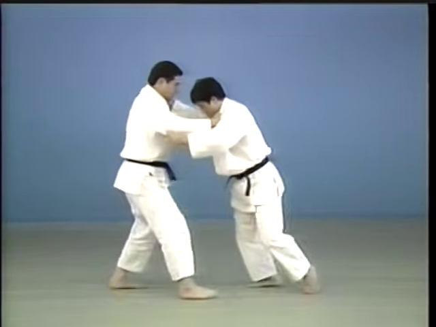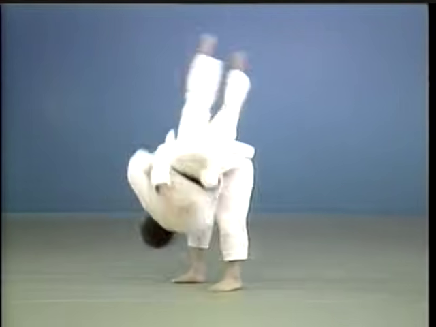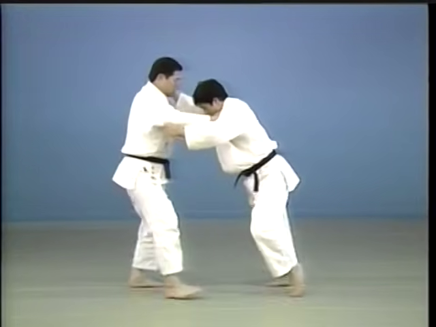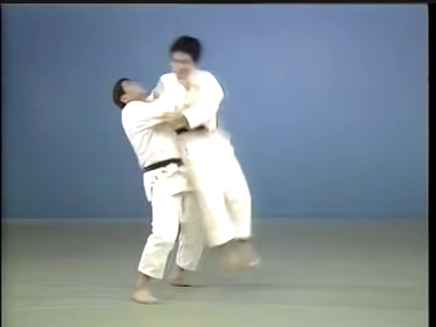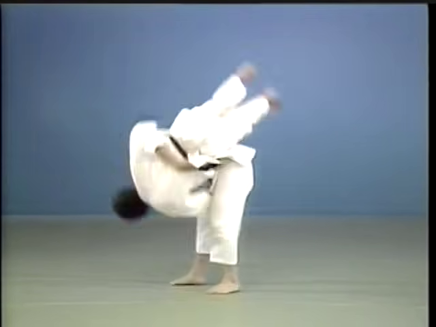This is Utsurigoshi, which started out as an Uchimata by the opponent. You completely raise your opponent up by the waist and, opening outwards, throw after moving him over on your hips.